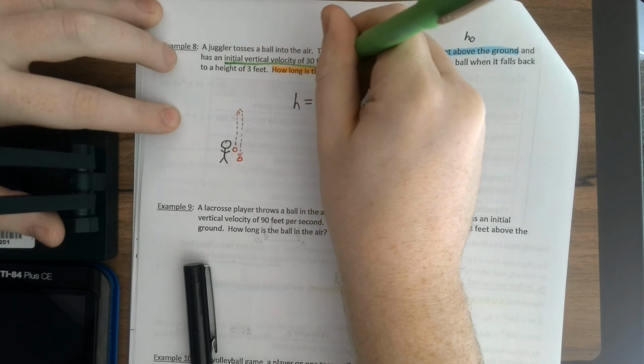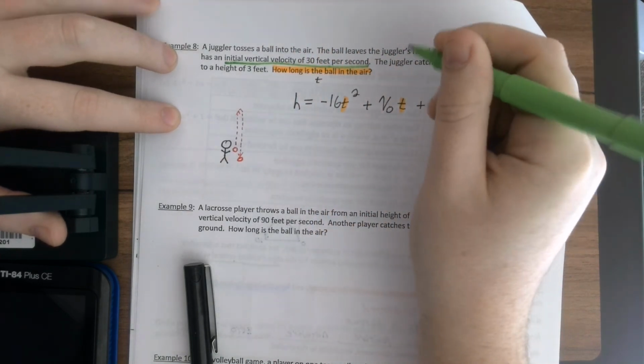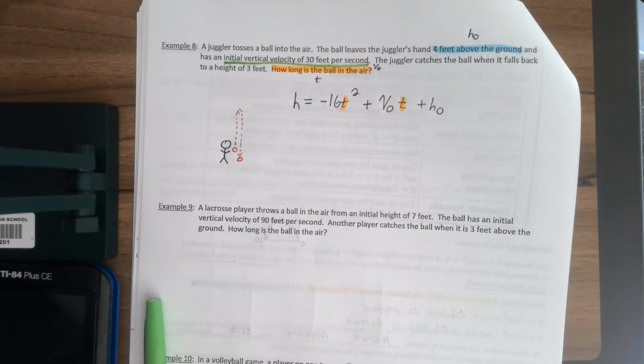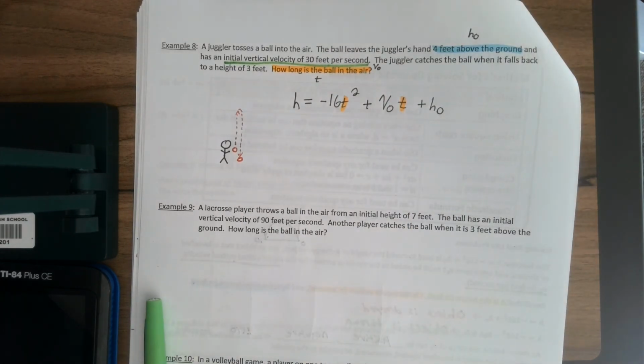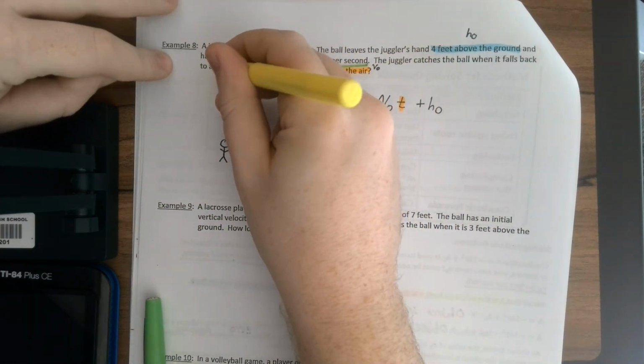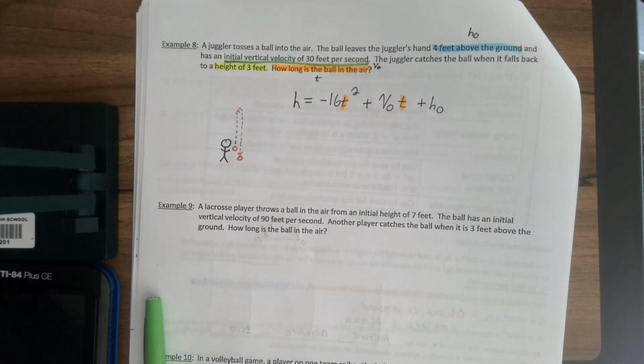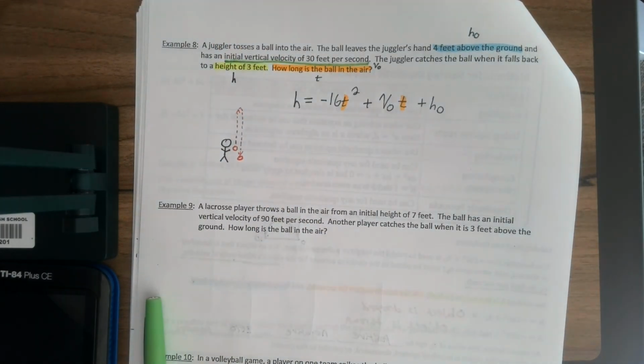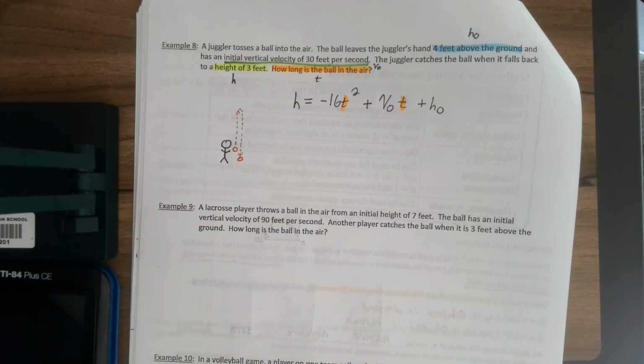That one's easy to identify. That's our v0, right? And the juggler catches the ball when it falls back to a height of 3 feet. That's the final height. h is the height for where it ends up. So now we have everything that we're able to plug in.